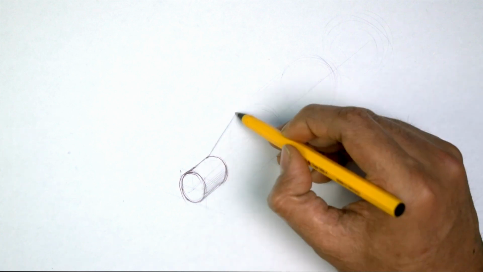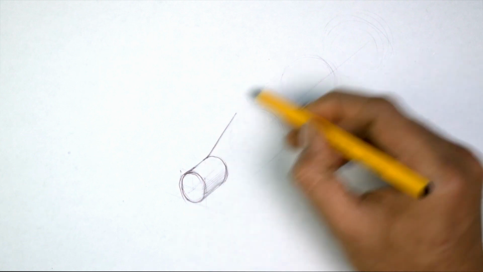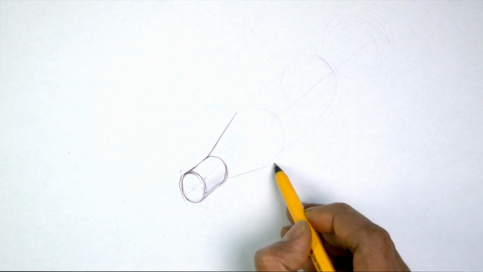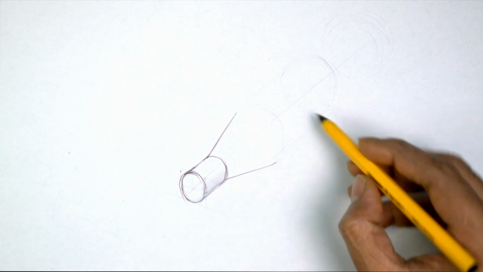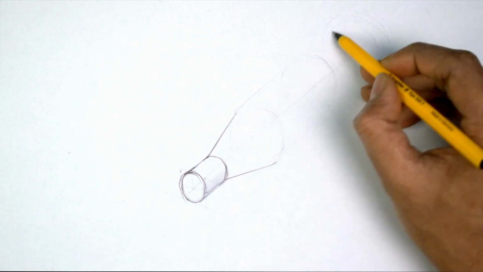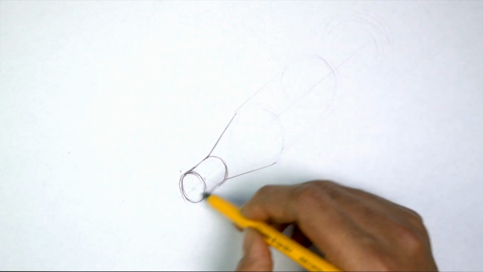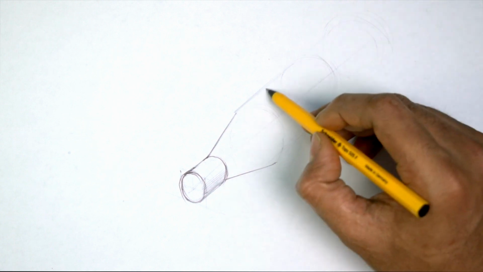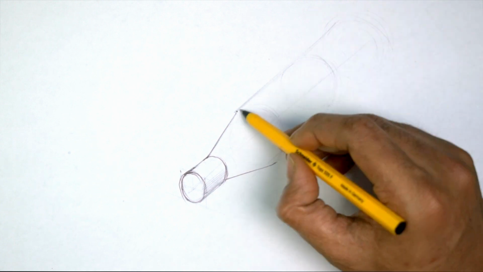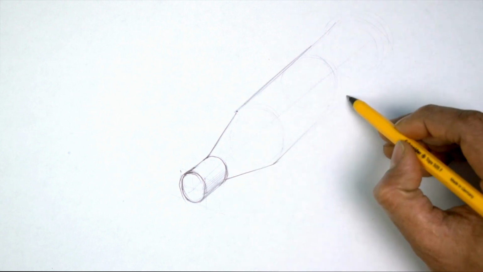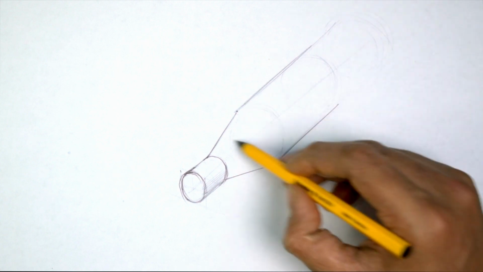You can see how I just create a few lines there, that is the shape of the bottle. Now you can join with a straight line or a curved line, it's up to you. Instead of a circular bottle, you can also make a spherical one, but the circle will take some time. If you practice the circle separately, it will be very helpful when you make cylindrical objects.